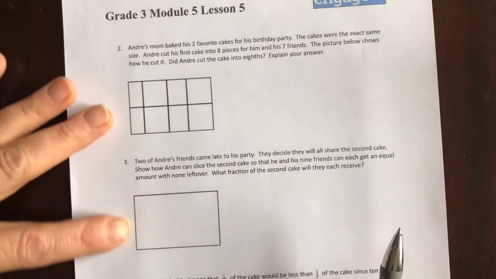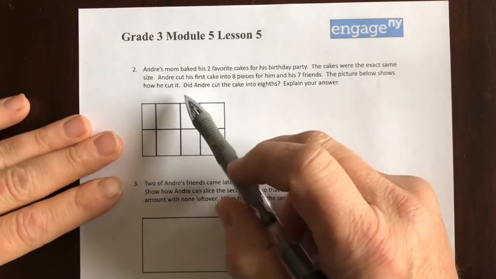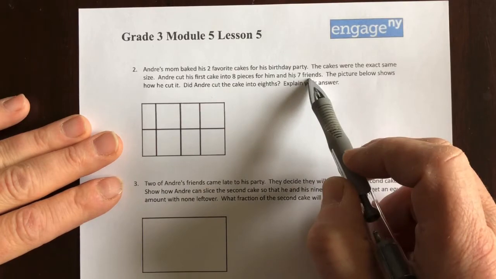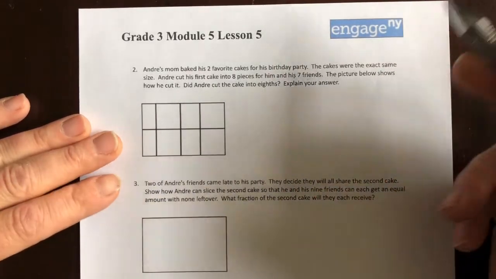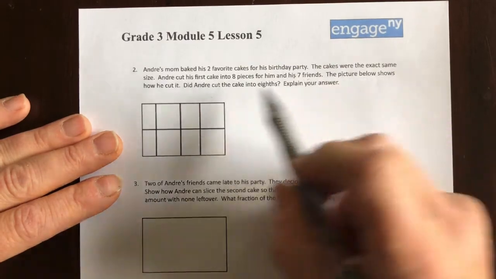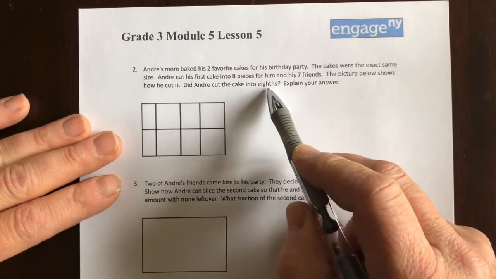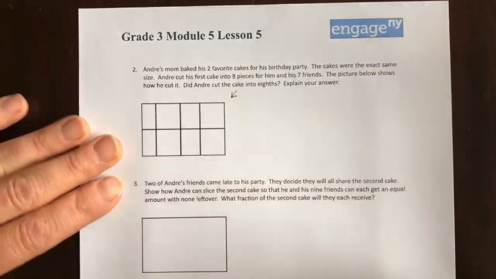All right, see that? Two cakes. But we'll see what's going on here. Andre cut the first cake into 8 pieces for him and his 7 friends. Okay, him and his 7 friends makes 8. 7 and 1 is 8. The picture below shows how he cut it. Did Andre cut the cake into eighths? Explain your answer. So let's take a look at this cake down here.